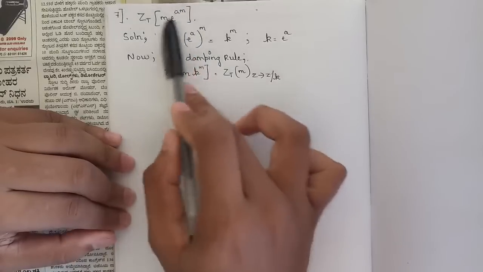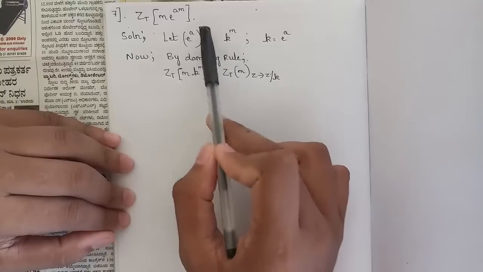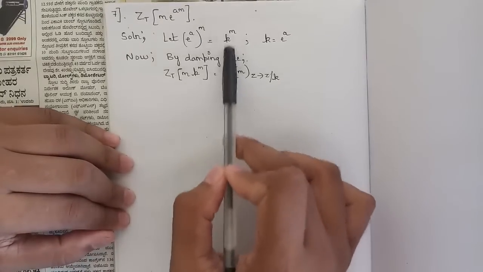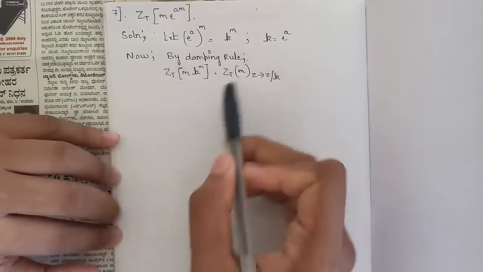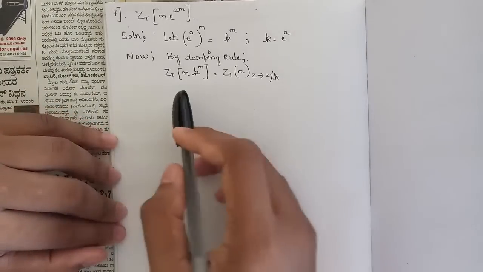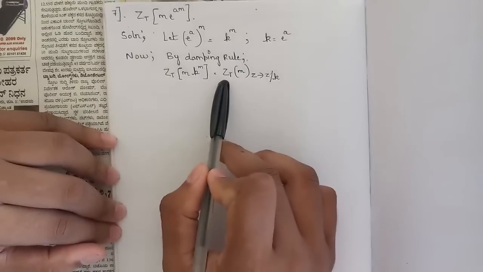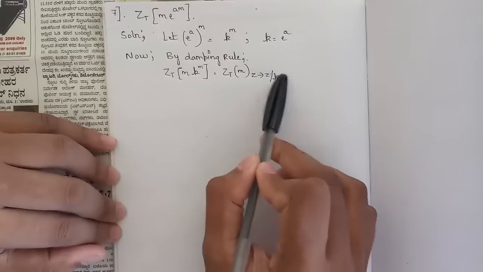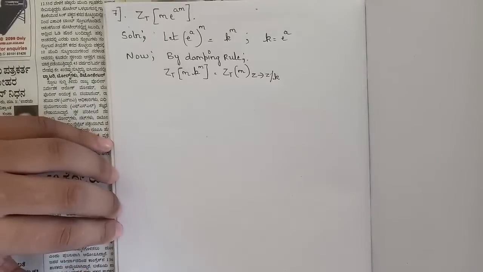Let's consider the term e power an. We can write e power an as e power a whole power n. Now let's make that e power a whole power n equal to k power n, where k is equal to e power a. Now by using the damping rule, we know that we've used damping rule in many of the problems. Z transform of n into k power n is equal to Z transform of n, where Z is replaced by Z by k. Since in place of a there is k, so we need to replace Z by k.